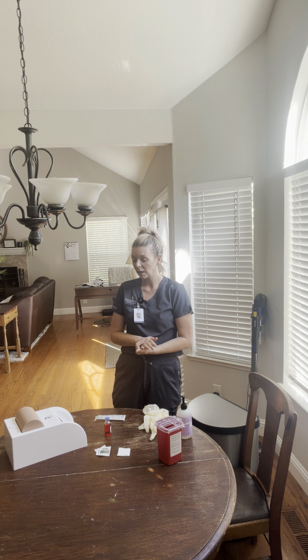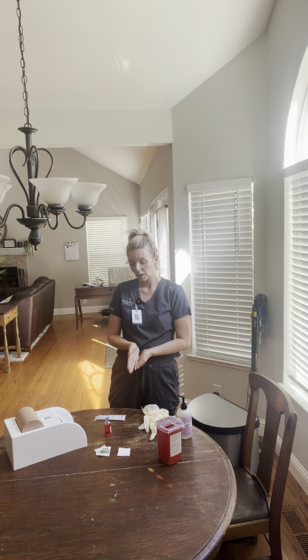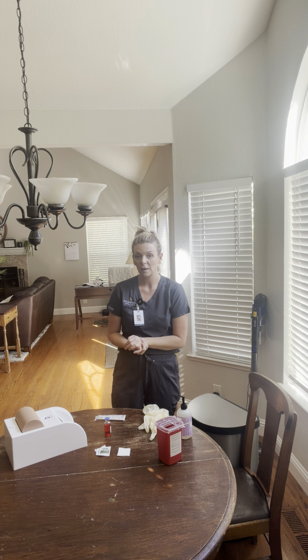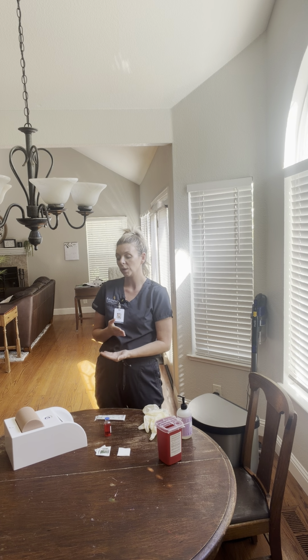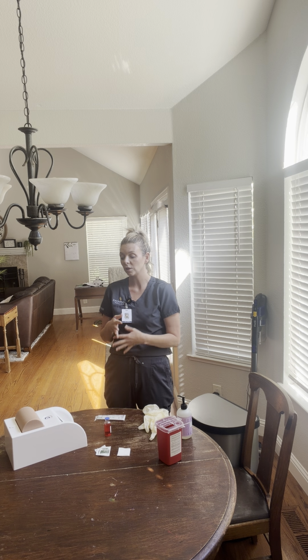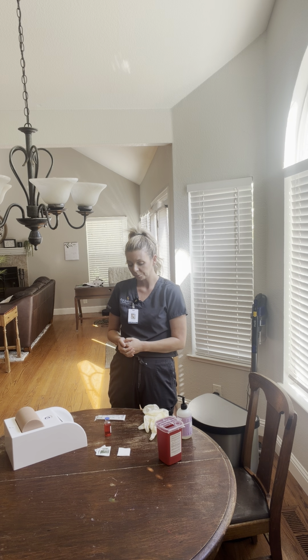Before I get started, can I please have you state your name, full name, and date of birth? And my patient is verified by the wristband. I'm going to ask my patient, do you have any known allergies to any food, medication, environmentally, or anything else? My patient states that they do not have any allergies.